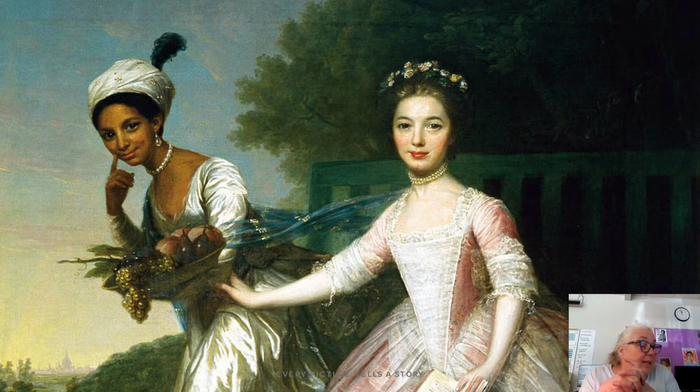If you take a look at the way each of the figures is positioned, you can see the restful, still posture of Lady Elizabeth, again modeling the ideal of the English lady. Dido, on the other hand, is in motion, not just leaning forward, but you can see her left thigh outlined against her dress, indicating that she's on her way somewhere, and the flowing of her diaphanous wrap also gives us a clue that she's on the move.